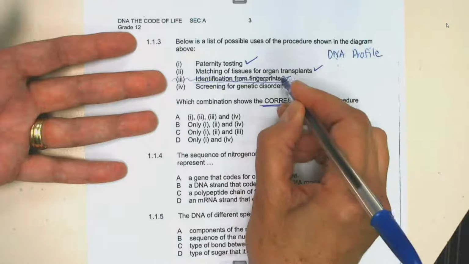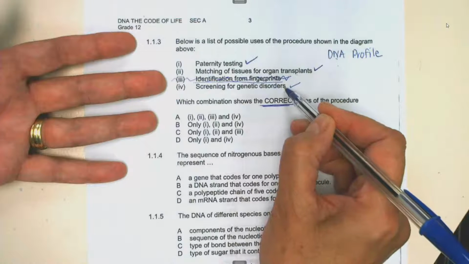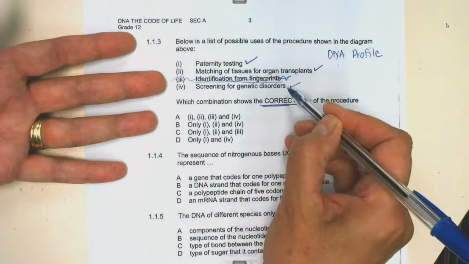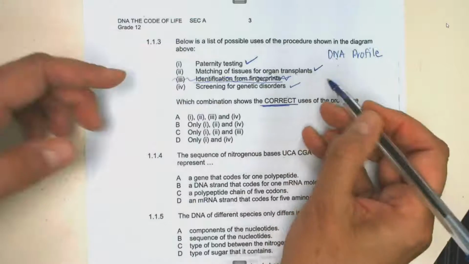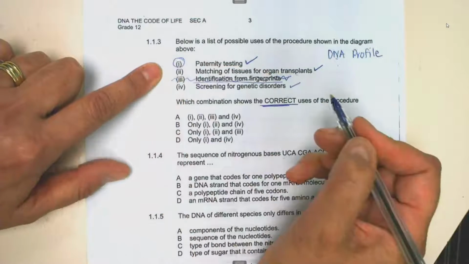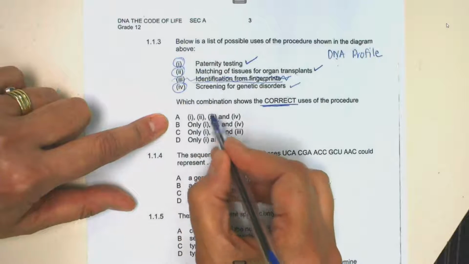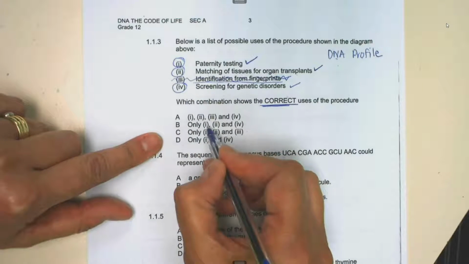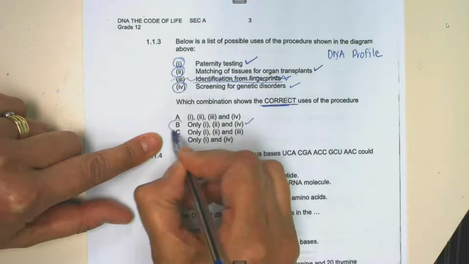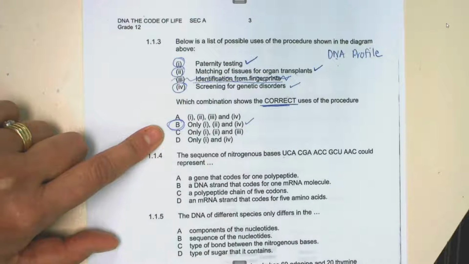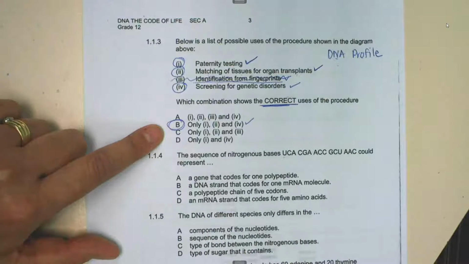Yes, because we want to see if there's something wrong, and then if possible we want to find cures. So now I see I have 1, I have 2, and I have 4. And now I just look for the possibilities and I see, aha, it is this one, that is the same. So the answer will be number B.